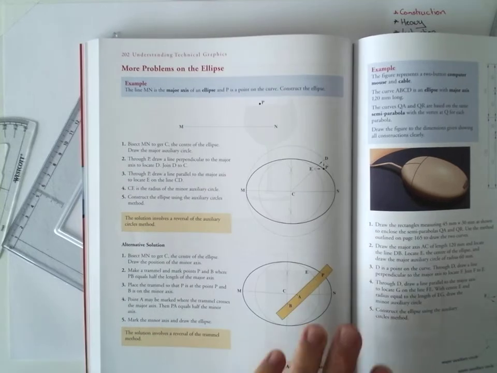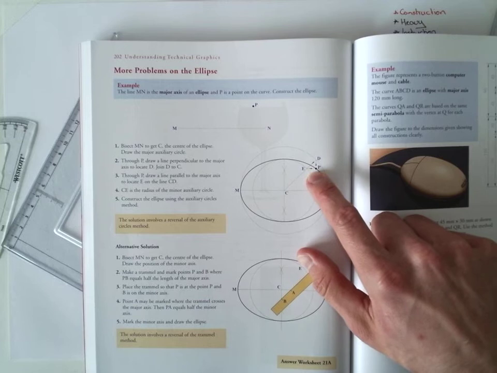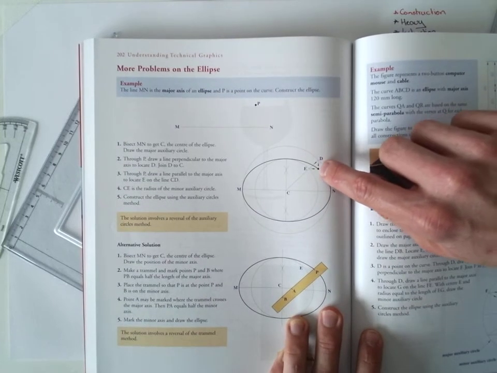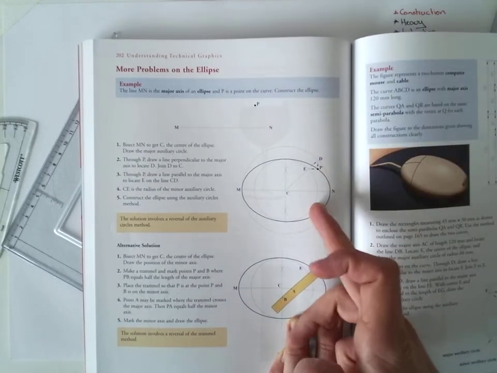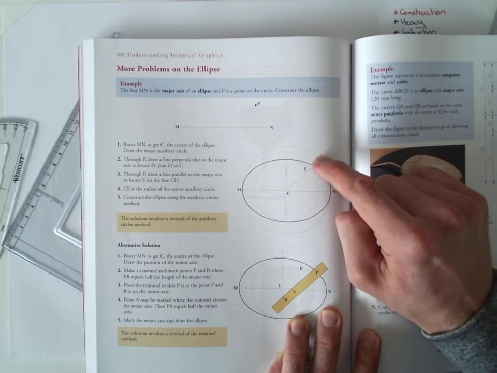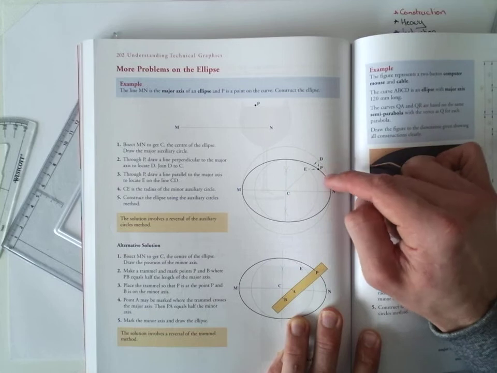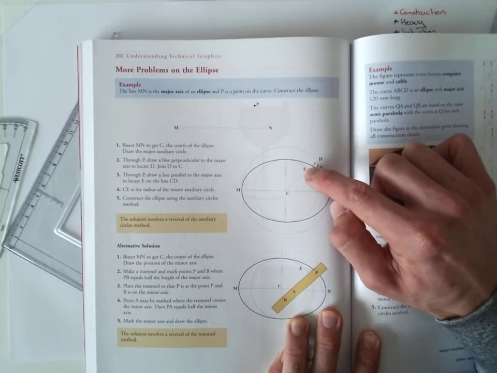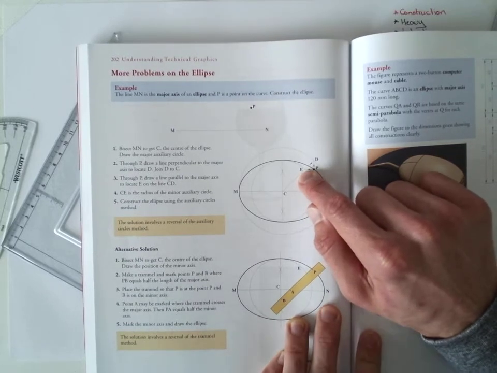When we're given this point P on page 202, you go parallel to the minor axis, see that little arrow there, going up towards the major circle, and where it hits the major circle, they just joined it back to the center of the ellipse. And we know then if you come from P parallel to the major, you will intersect that line DC, and that is a point on your minor circle.